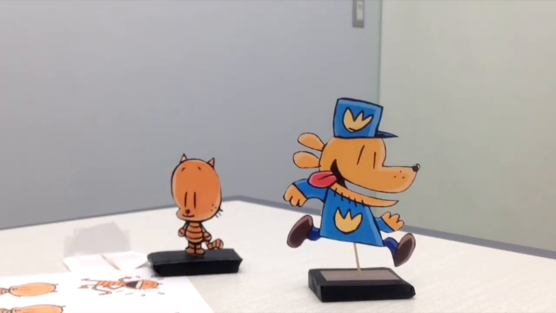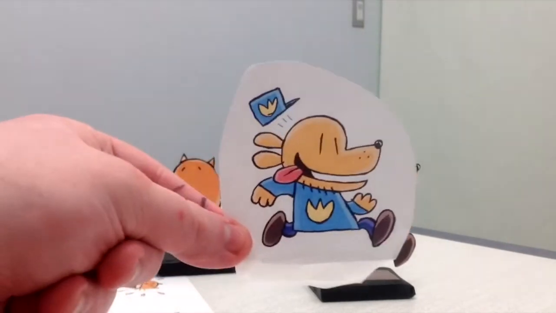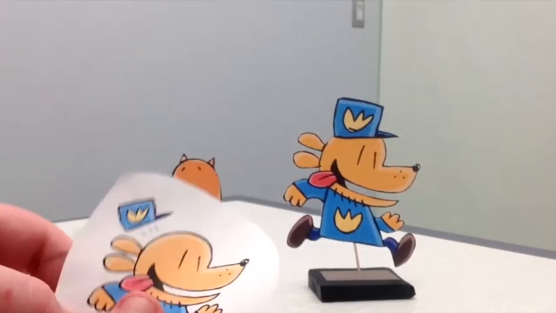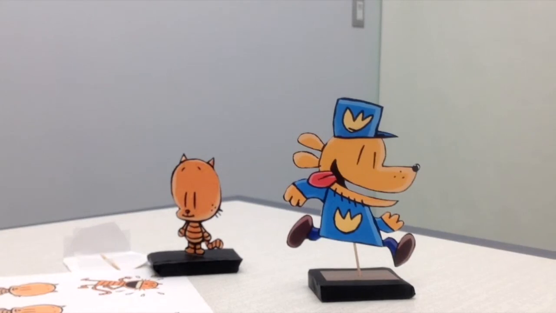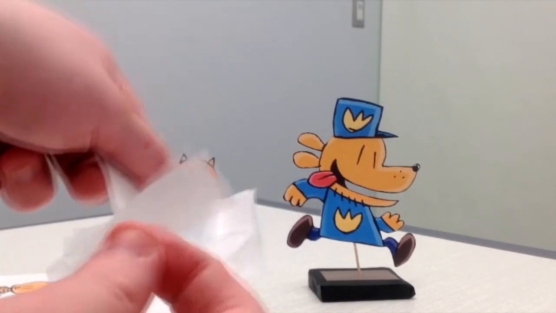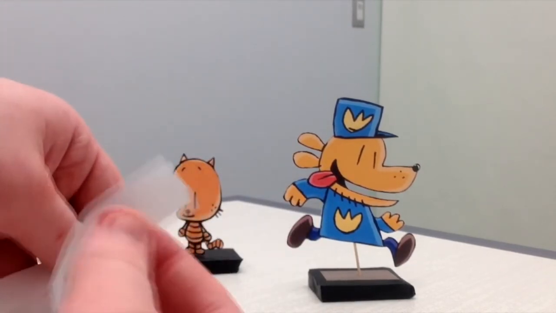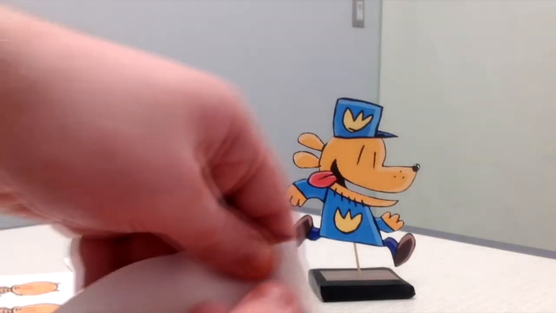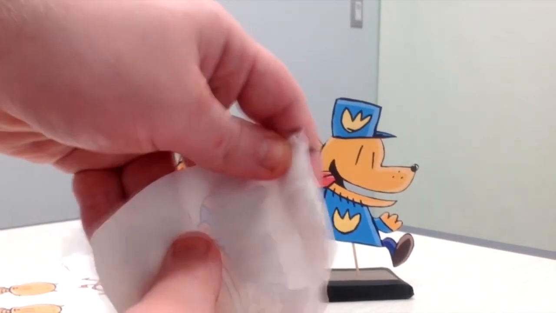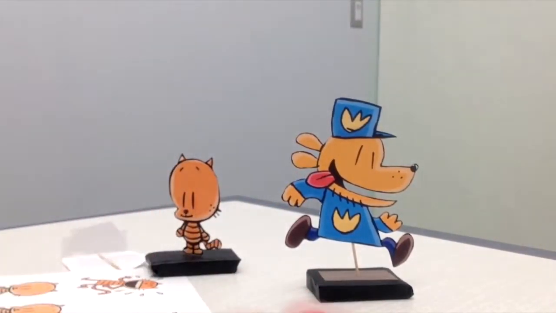It doesn't have to look perfect. But we've got that now, and if we want to make it stand up, we're going to take the tape and place it on the back of him, and then on that flap too. That's going to make him stand up a little easier.